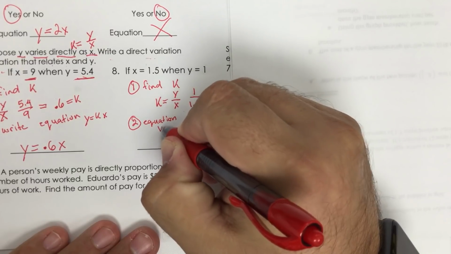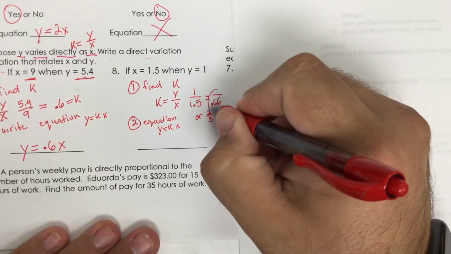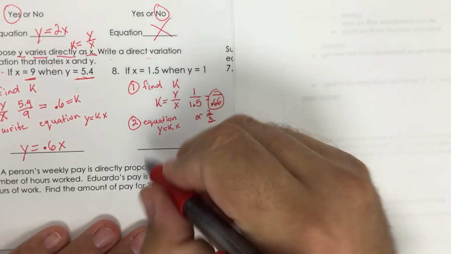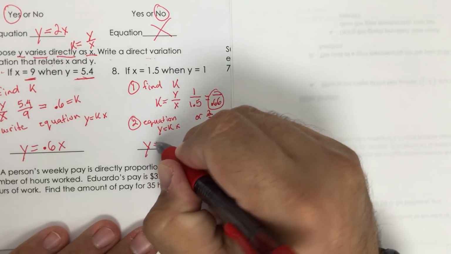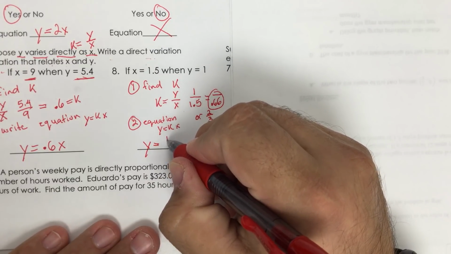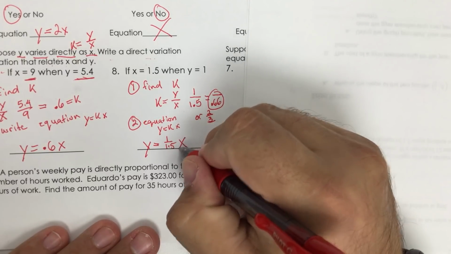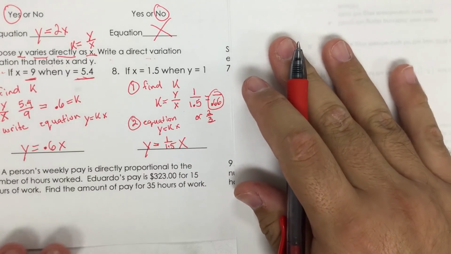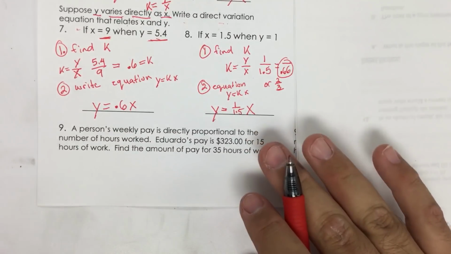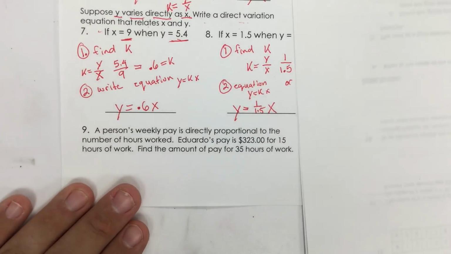And the equation is y equals kx. Now that we found what k is, and this is k, we can write the equation y equals 1 over 1.5, or 0.66, or 2/3 x. That's direct variation, guys. Now, this is a word problem that we're going to use, and you might see one like this on the test too.